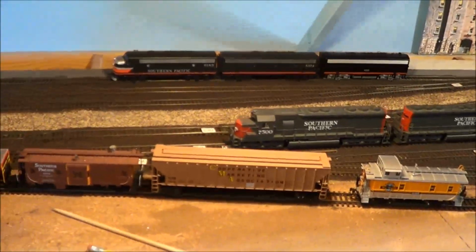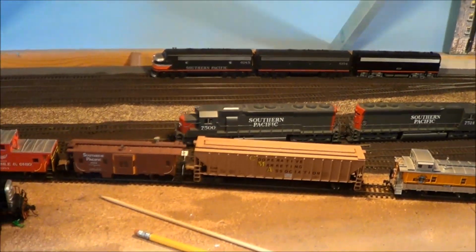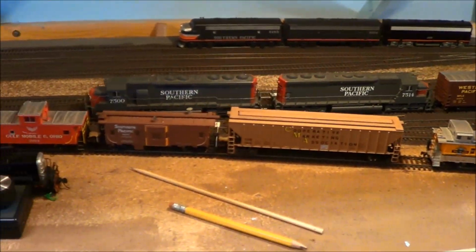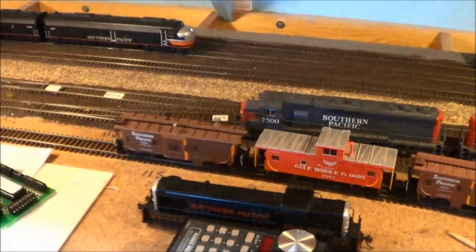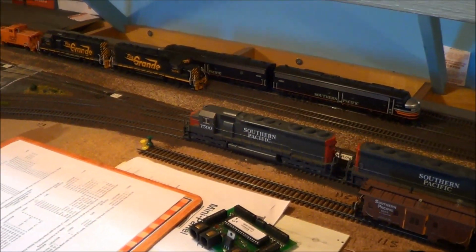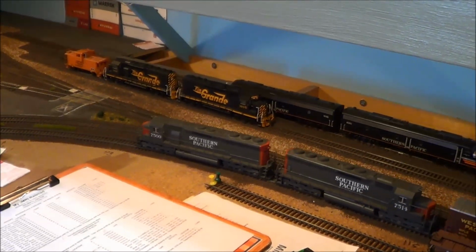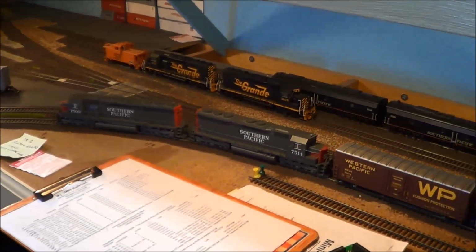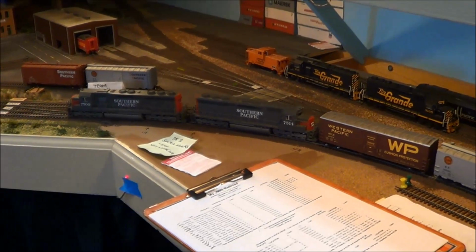Okay, we blew the horn. Okay, sorry, train doesn't have any sound. Yeah, we got around to doing this one. This has plain old decoders in it. Probably going to put sound in it soon. Those are good running engines, believe me.